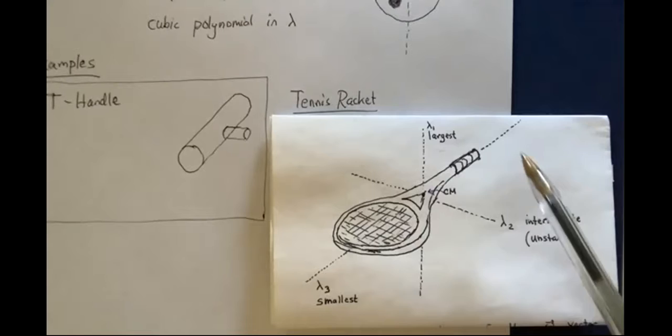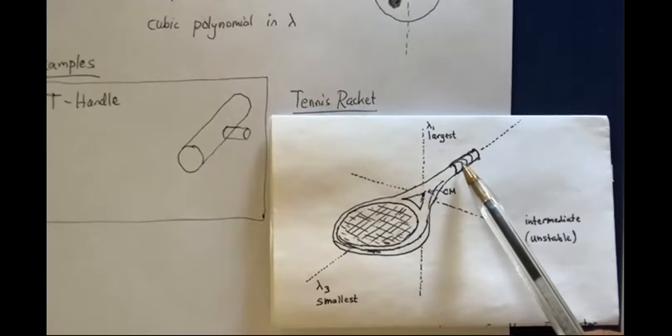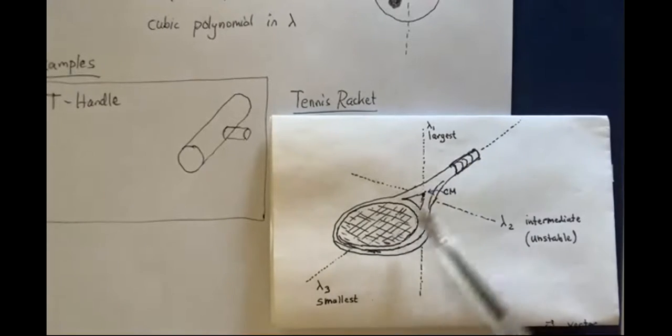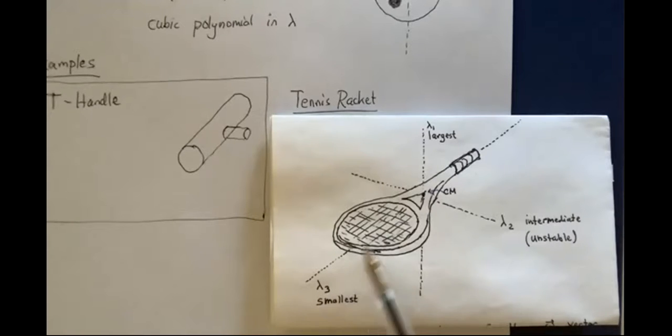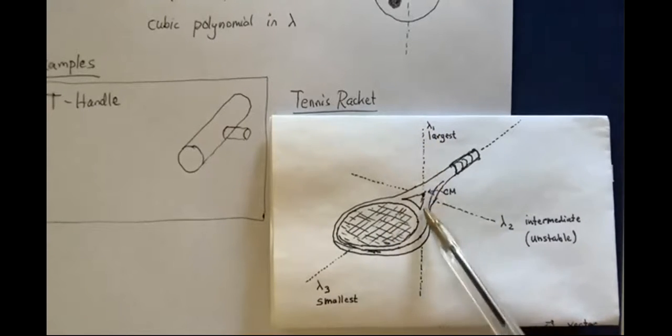What about over here? These are going to be very small contributions because every differential portion in the handle is very close to the axis of rotation. Again, it's differential mass times the square of your distance. When you add up all those contributions, you see this is the smallest eigenvalue, lambda 3, in this case. Now let's understand why lambda 1 is the largest.